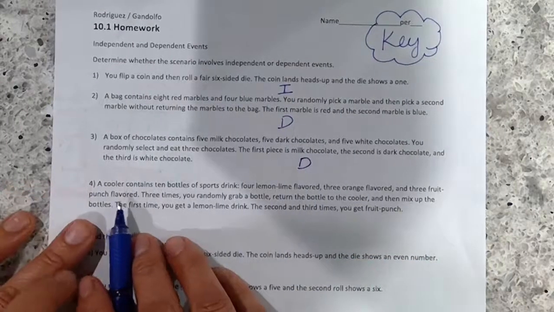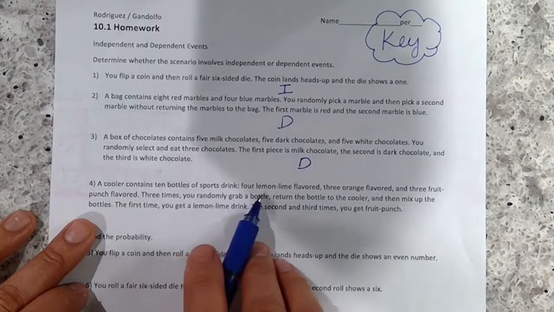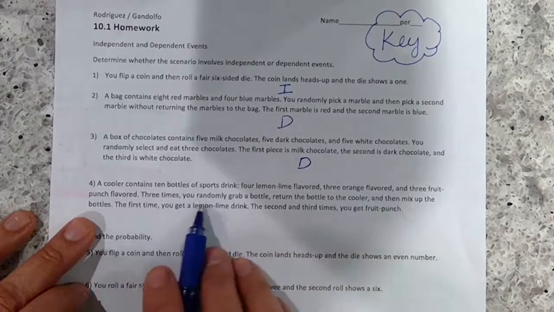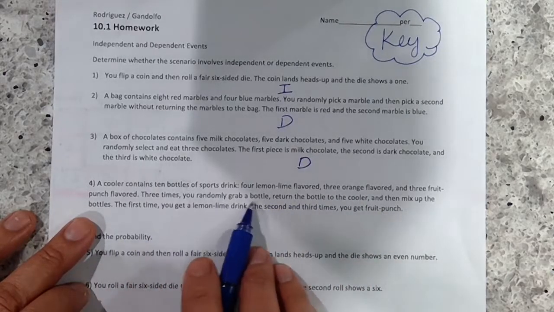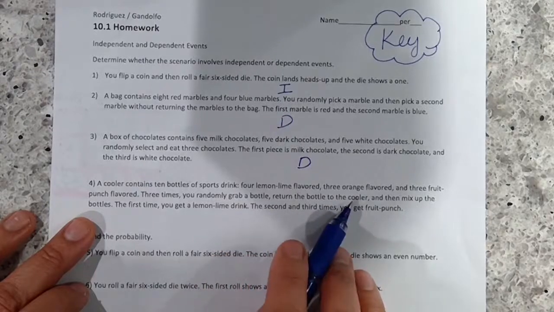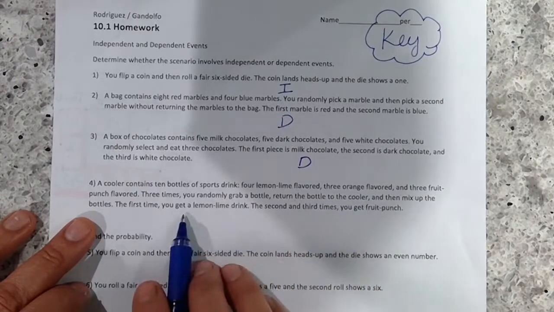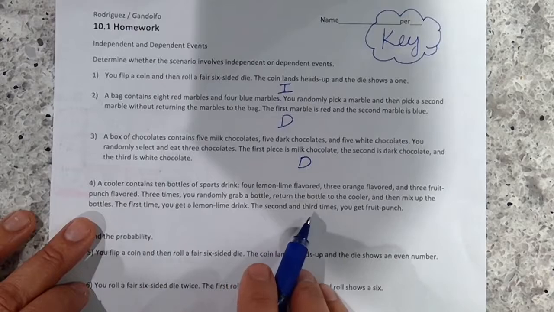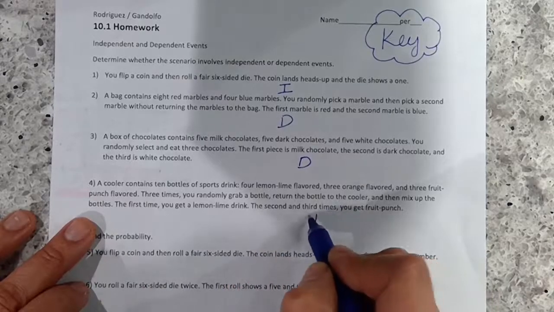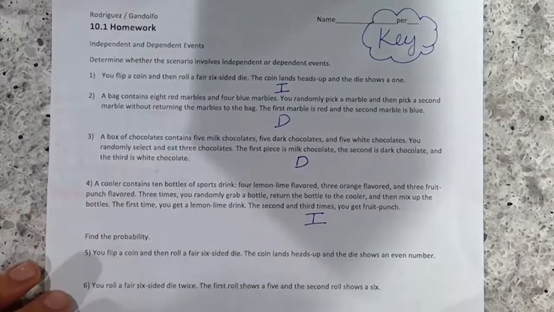Okay. Number 4, a cooler contains 10 bottles of sport drinks. For 3 times you randomly grab a bottle, return the bottle to the cooler, and then mix up the bottles. The first time you get a lemon drink, the second and third time you get, okay, if you're returning the bottle each time, then it's independent.